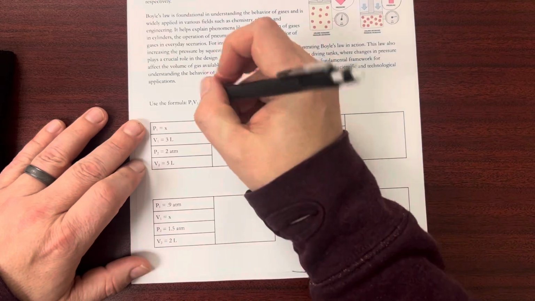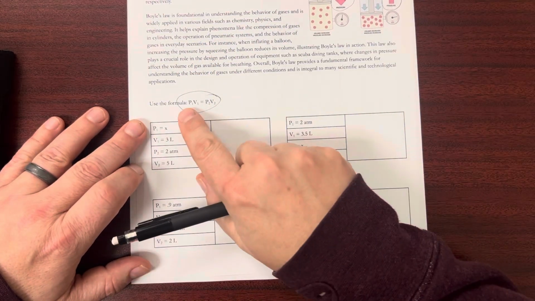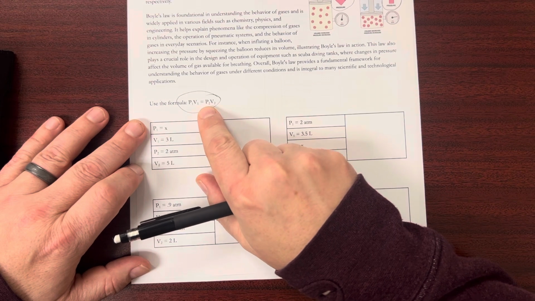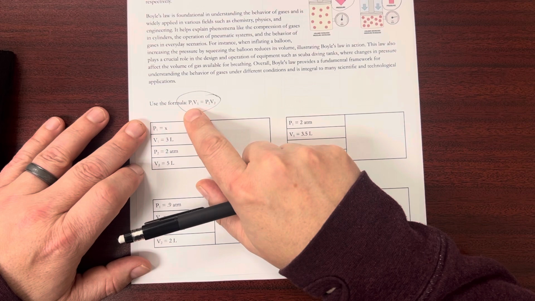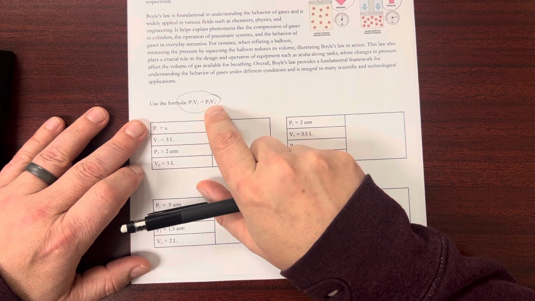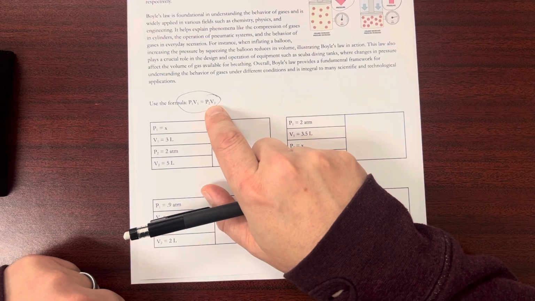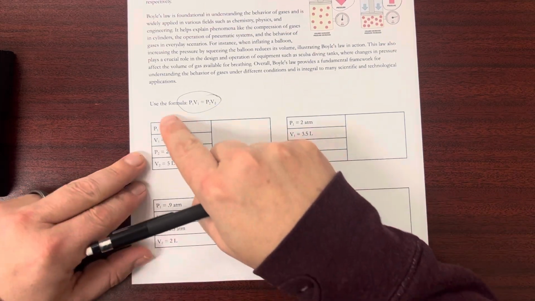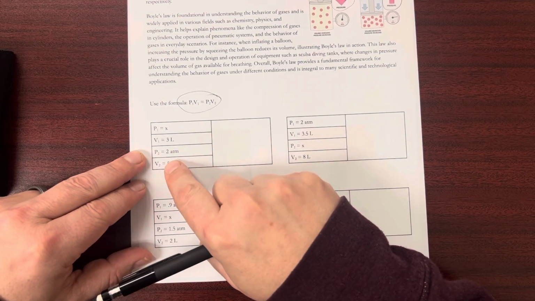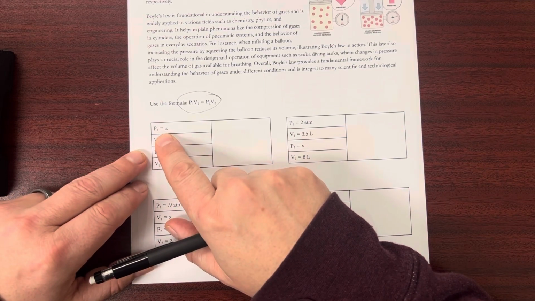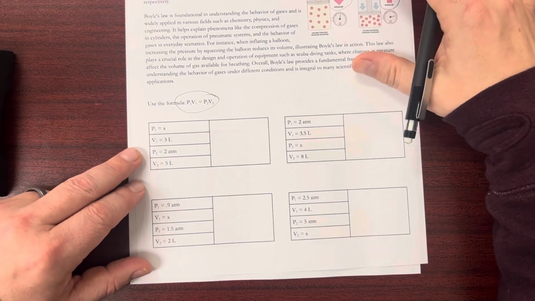So here's the formula that we're using. It's actually very simple. P1 V1, pressure 1, volume 1, equals P2 V2, pressure 2, volume 2. You can think of this as the starting conditions and then the changed conditions after we increased the volume or decreased the volume. So here are my sample problems, and you just have one missing variable. So you're going to set this up just in a very simple algebraic formula.